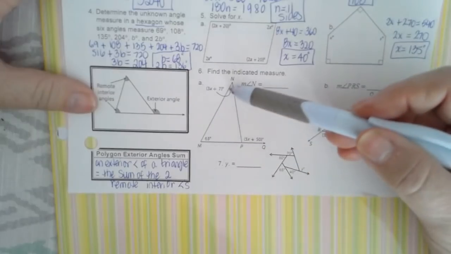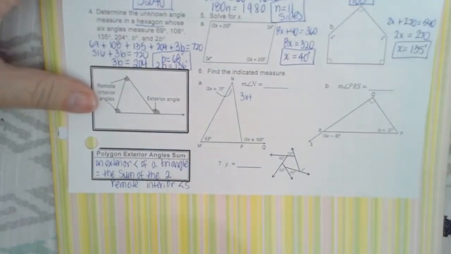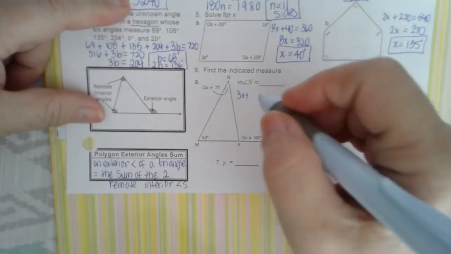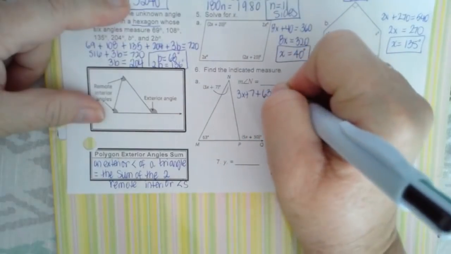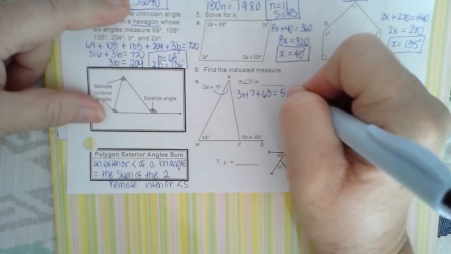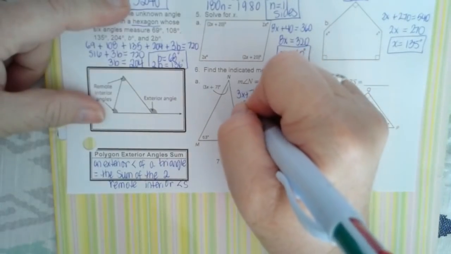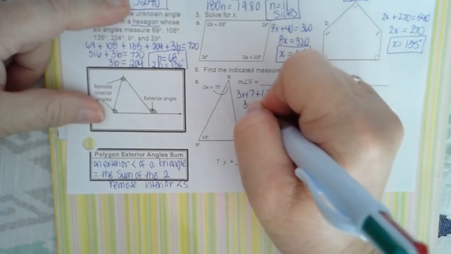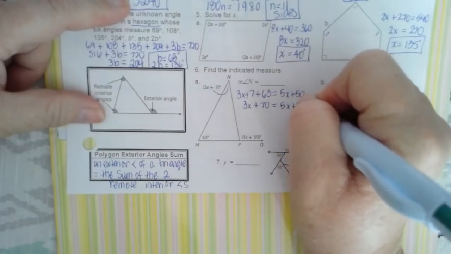So if we go on to number 6, we know that this exterior angle is equal to the sum of these two interior angles, which means 3x plus 7 plus 63 equals 5x plus 50, which means if we combine like terms, 3x plus 70 equals 5x plus 50.